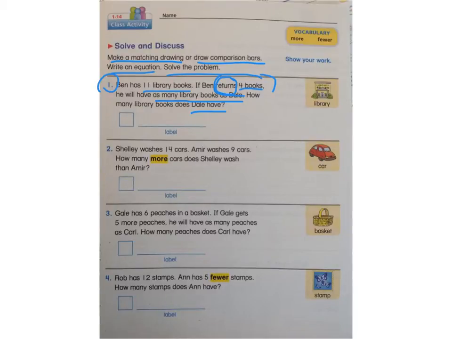So Ben has 11. I'm going to draw 11 circles. 1, 2, 3, 4, 5. There's my group of 5. 6, 7, 8, 9, 10. There's another group of 5 and 11. So Ben's up here. And for Dale, I'm going to have to take 4 away from what Ben has. Remember, he returns 4 of his books. So I'm going to cross out 1, 2, 3, 4. And the amount that Dale has then should be the same amount as Ben has if he returns 4 of his books. So I'm going to draw in circles for Dale's books.